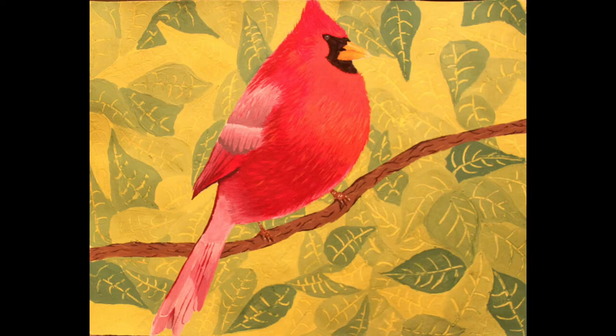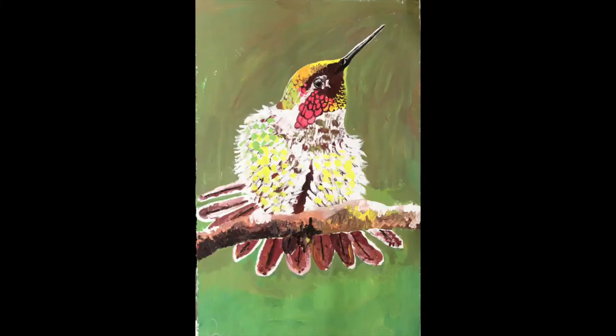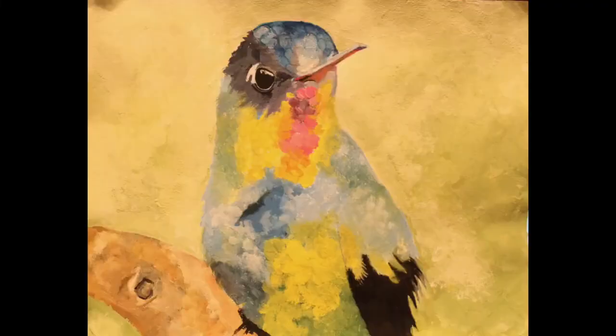Notice how this artist used the split complement color scheme with red and yellow green and sgraffito for the texture in the leaves. This painting uses underpainting, dry brush, and wash to achieve a nice glow.